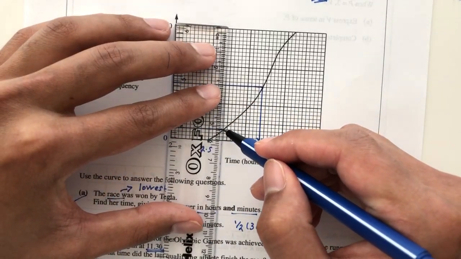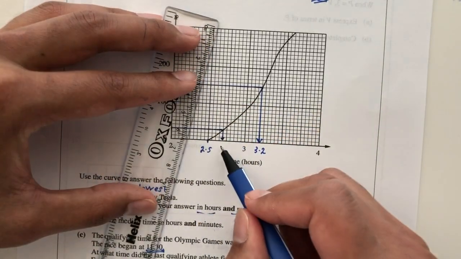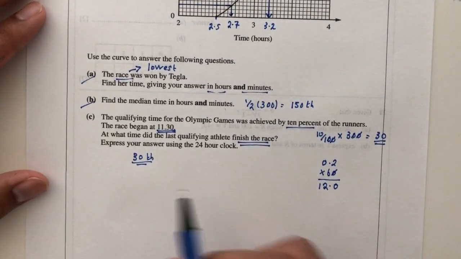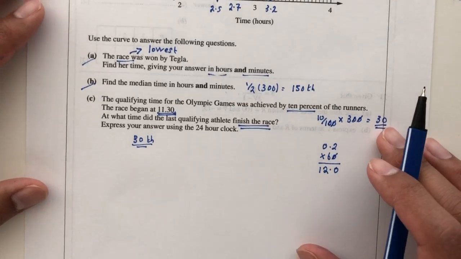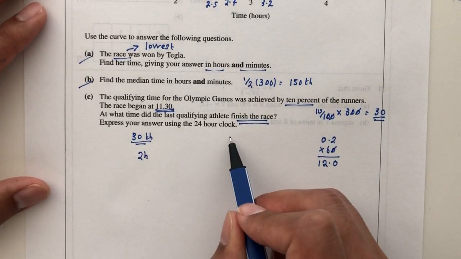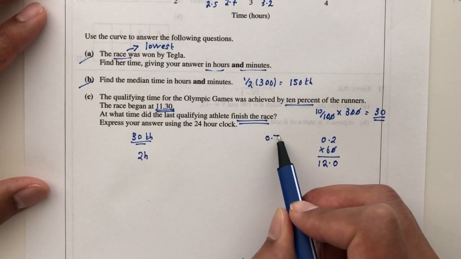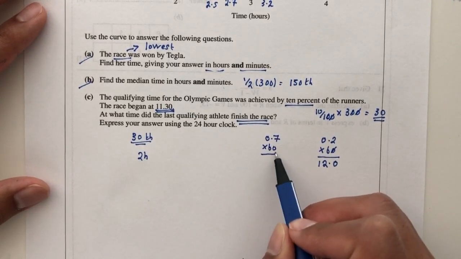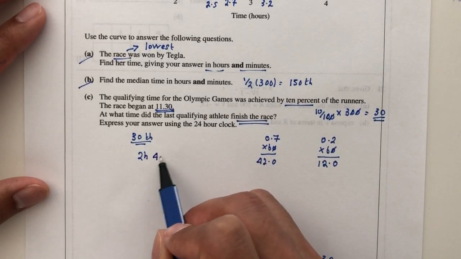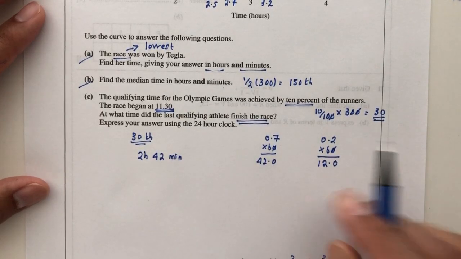And the corresponding angle here is 2.7. So 2.7 will be the time taken by the last runner. So now we know that it's 2 hours. And what is 0.7 hour? 0.7 times 60 is 42. So 2 hours and 42 minutes.